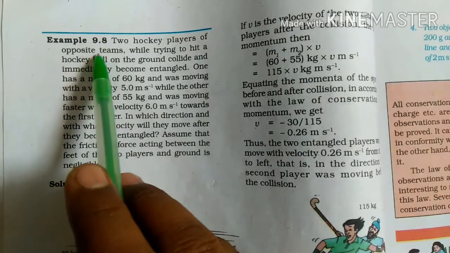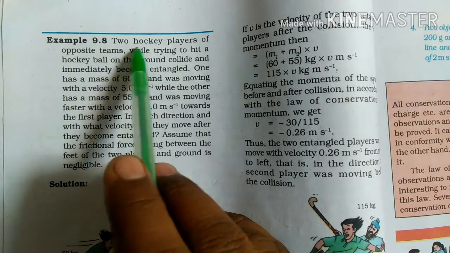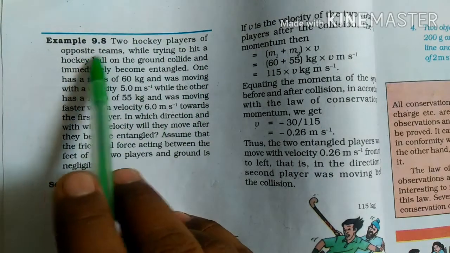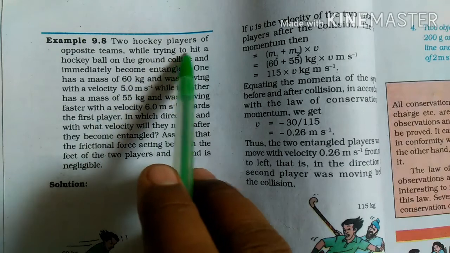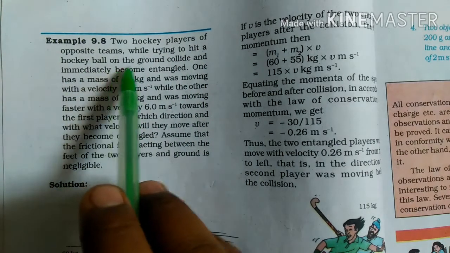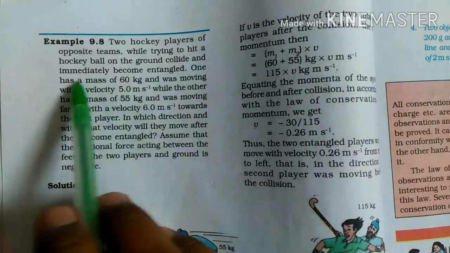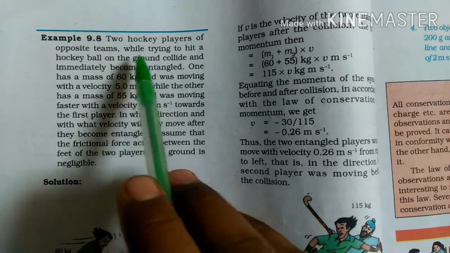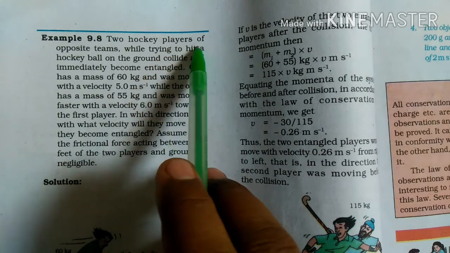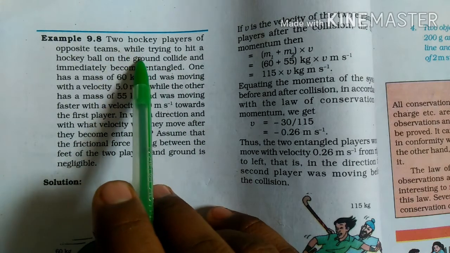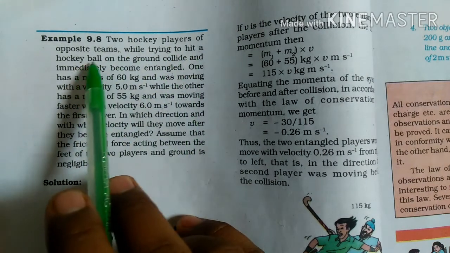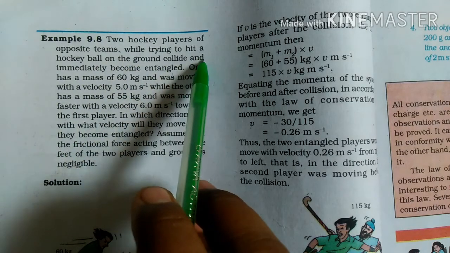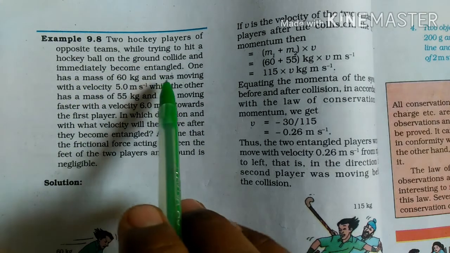Next example 9.8. Two hockey players of opposite teams, while trying to hit a hockey ball on the ground, collide and immediately become entangled. Now two hockey players are there of opposite teams, while trying to hit a hockey ball on the ground, collide and immediately become entangled.